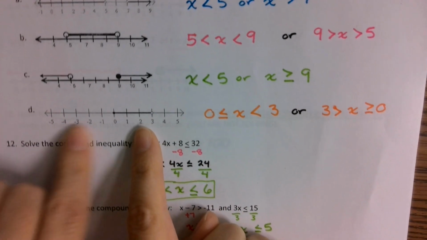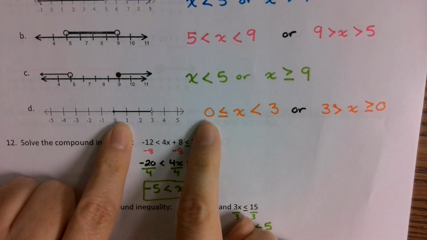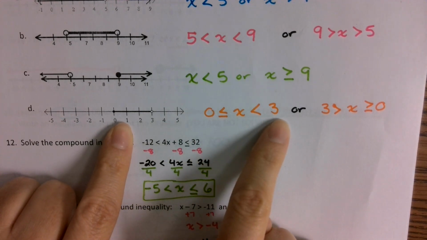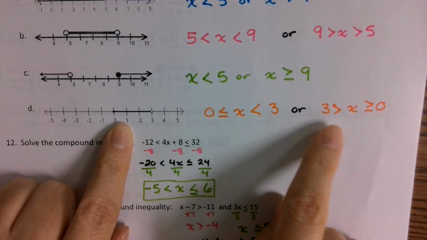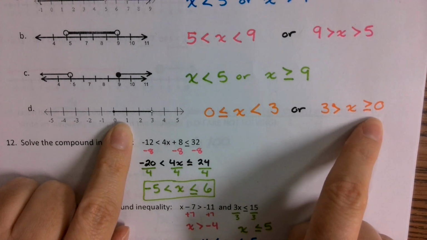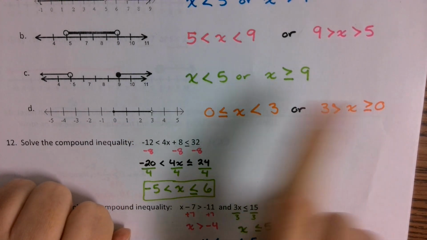Problem D is an and statement. 0 is less than or equal to x, which is less than 3. Or you could write it as 3 is greater than x, which is greater than or equal to 0. Either one of those would be sufficient for problem D.